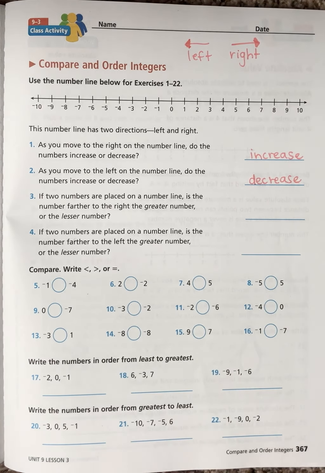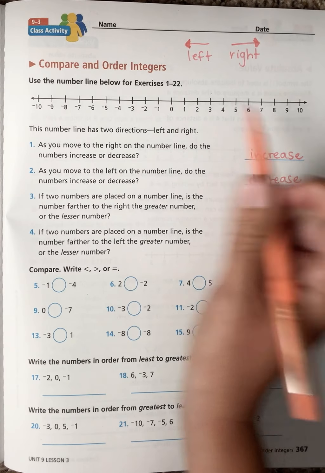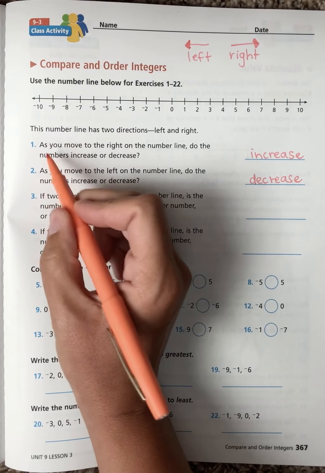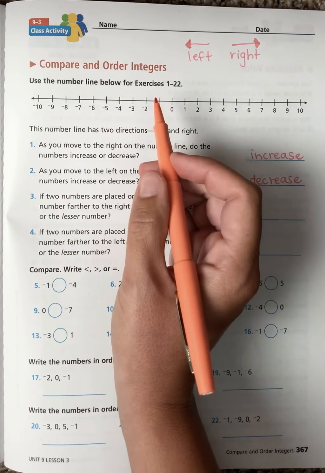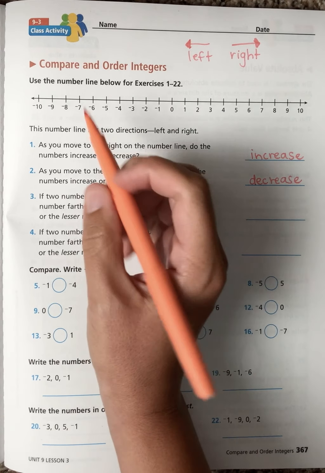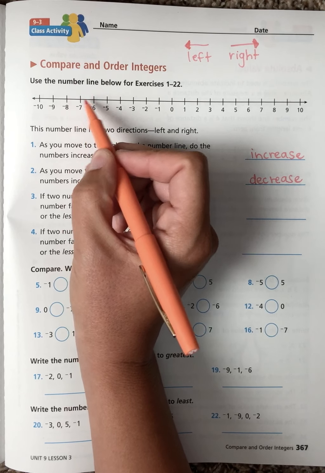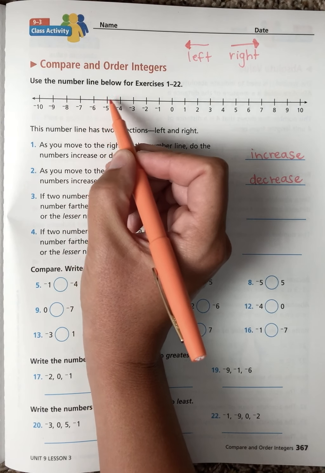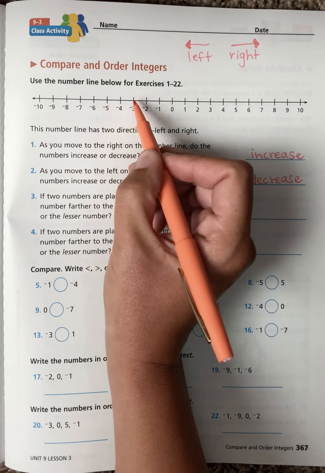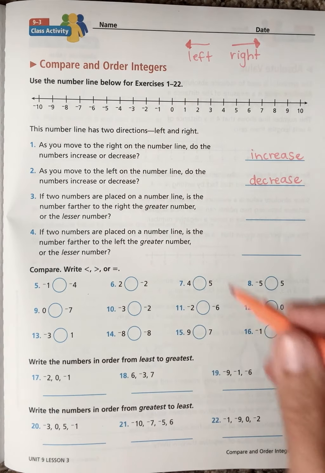And one thing that kids get a little confused about is, what if we start in the negatives? If you go back to number 1 and you move to the right, do the numbers increase or decrease? Well, some kids go, wait, if I start at -8 and I move to the right, it looks like the numbers are decreasing because they're going 8, 7, 6, 5, they're going lower and lower, but that's actually not true.